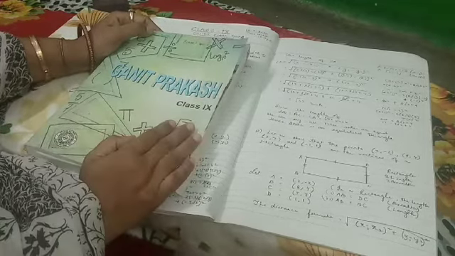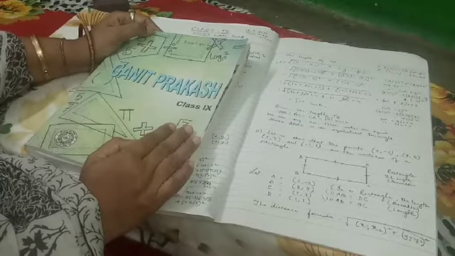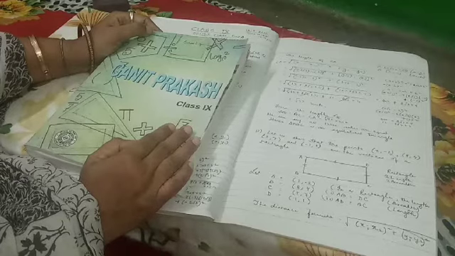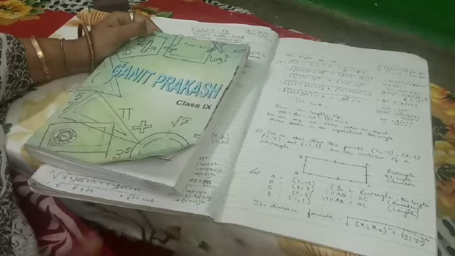Yesterday night it was raining very heavily and now the rain has stopped. But let's see throughout the day whether it rains or not. Whatever happens, we have to continue with our sums.